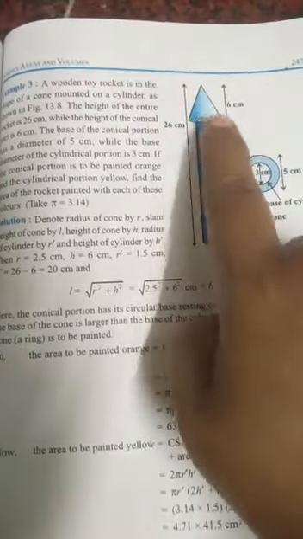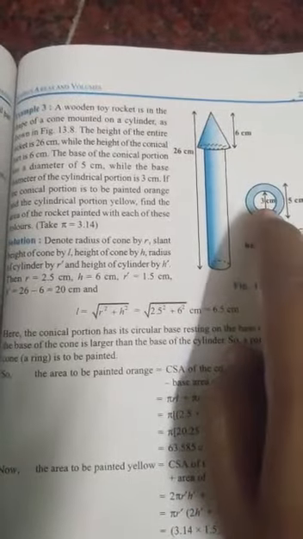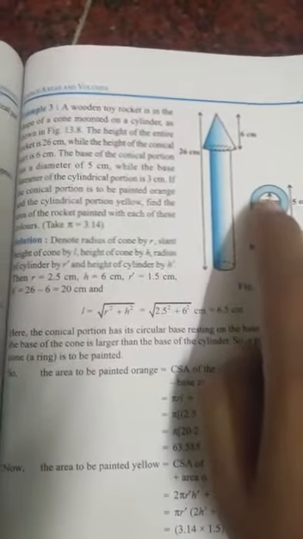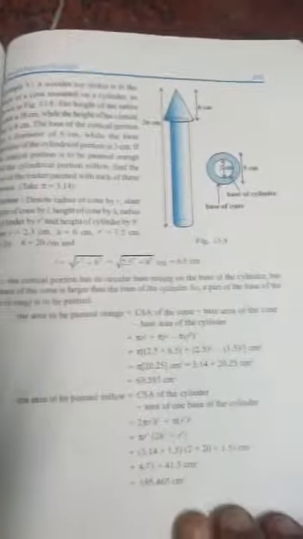So they have given the cylindrical part and then the cone. The cone sits on the outer position, so inside that cylinder part one hole is there. That's why it is represented this way. So this is the capital R and this one is the small r. Okay, so how to find it this way?